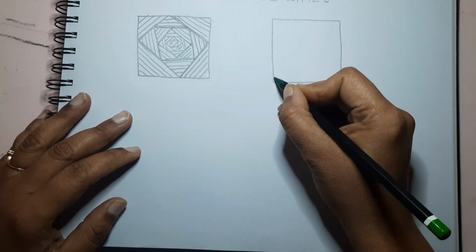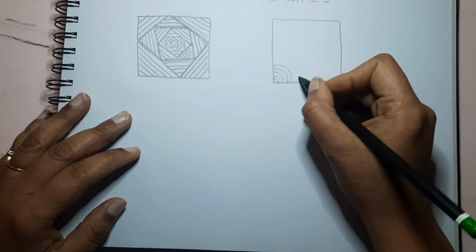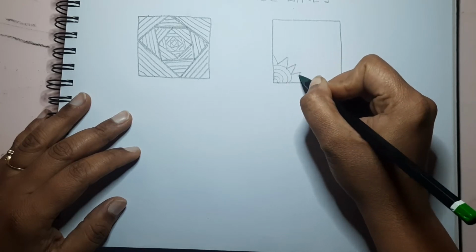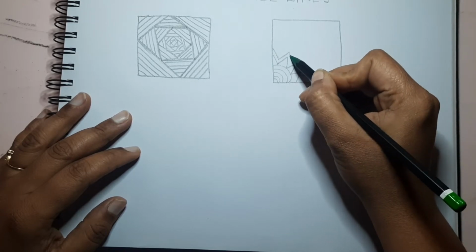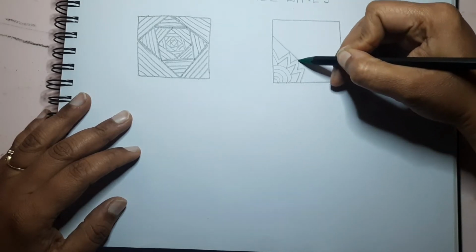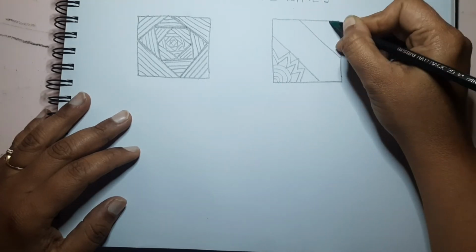First, we draw a square. One corner, we start with wavy lines. We draw a few wavy lines and then on top of it, we draw zigzag lines. Notice that I am dividing the square into 3 parts.